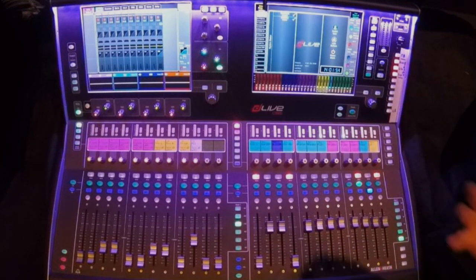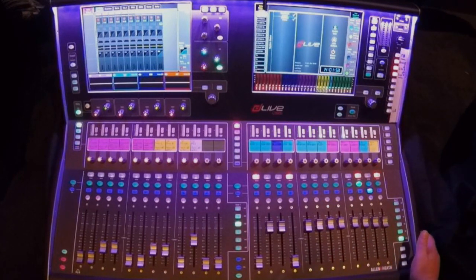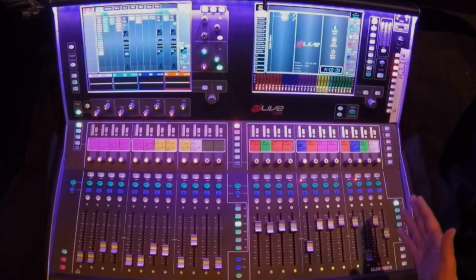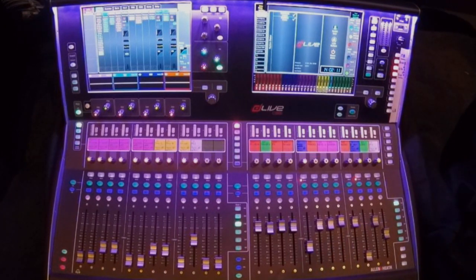So we want to let our main speakers do some of the lifting of low frequencies and then use the subs to complement. If that doesn't make sense, find me and I can give you more input about that. Okay, so that's overview number 2 on the console that really just talks about outputs. And again, we'll be talking about effects, which we briefly mentioned in another video.